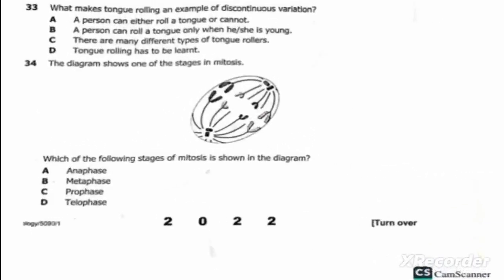The next question, which is question 33. What makes tongue rolling an example of a discontinuous variation? A, a person can either roll a tongue or cannot. B, a person can roll a tongue only when he or she is young. C, there are many different types of tongue rollers. D, tongue rolling has to be learned.